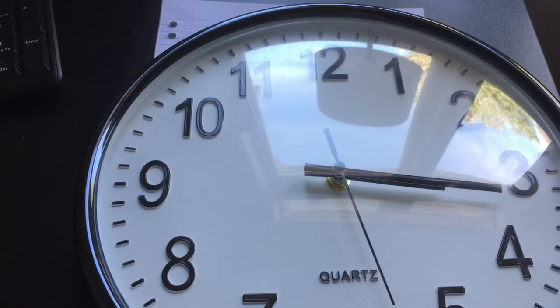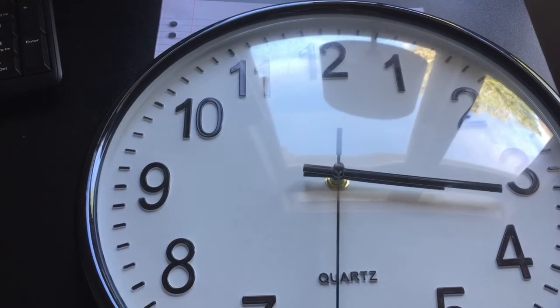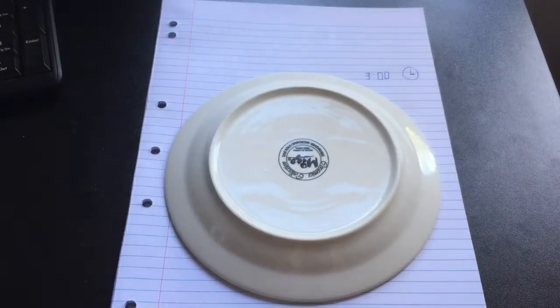So let's start creating our own clock using a plate that we can find at home, and let's draw the shape of a clock.